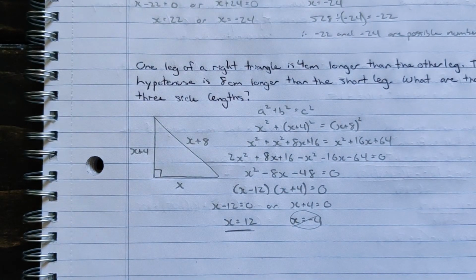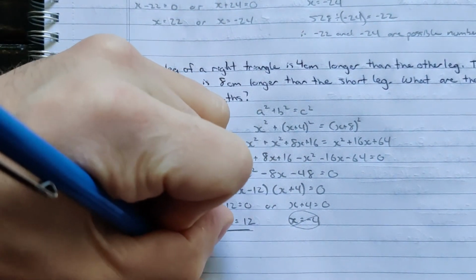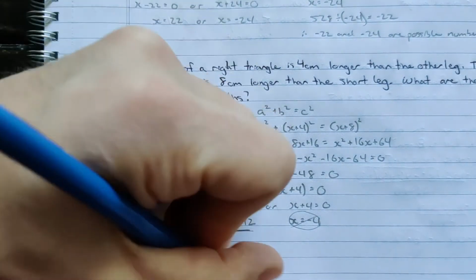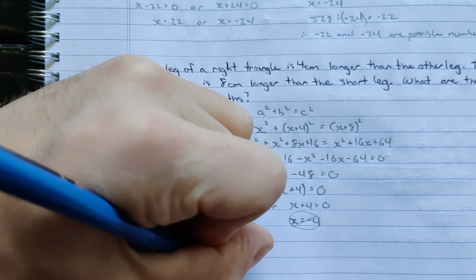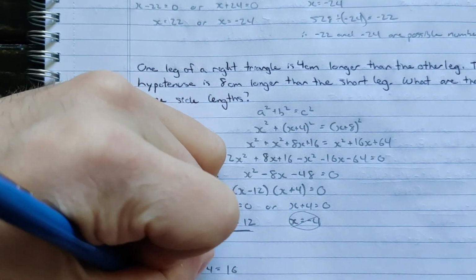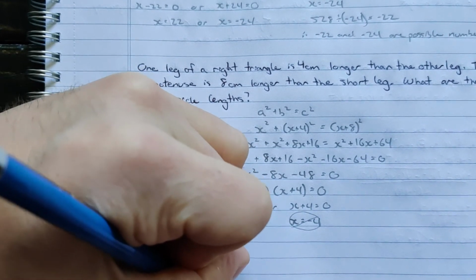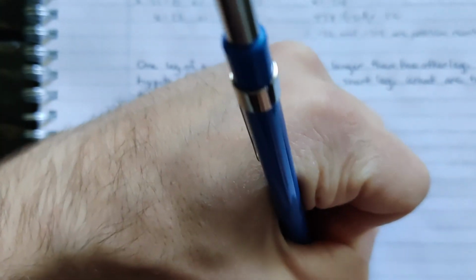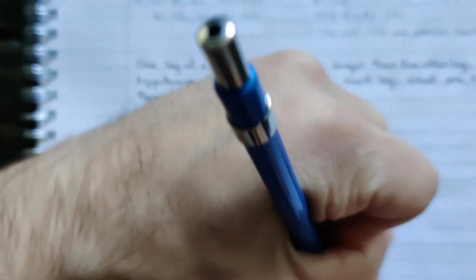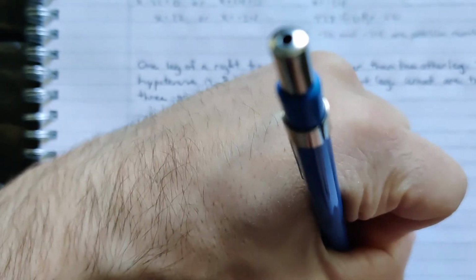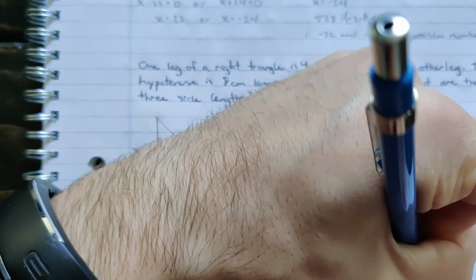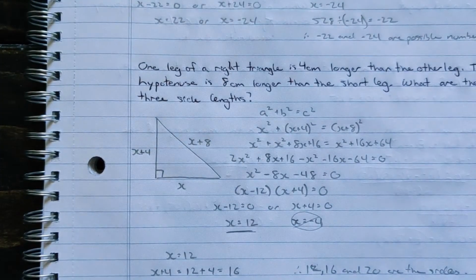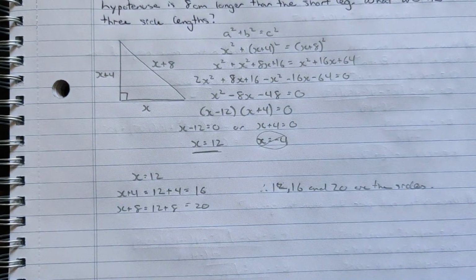X is 12. So if x is 12, x plus 4 equals 12 plus 4, or 16. And x plus 8 equals 12 plus 8, or 20. Therefore, 12, 16, and 20 are the sides. So there's my 3 side lengths of that triangle.